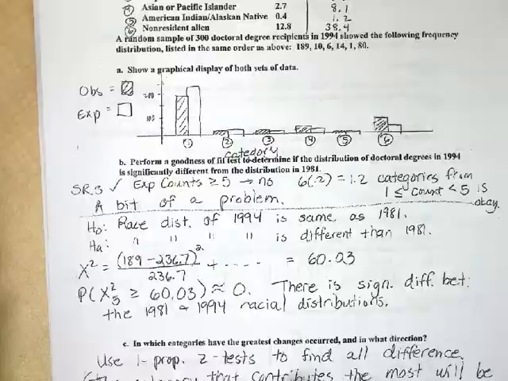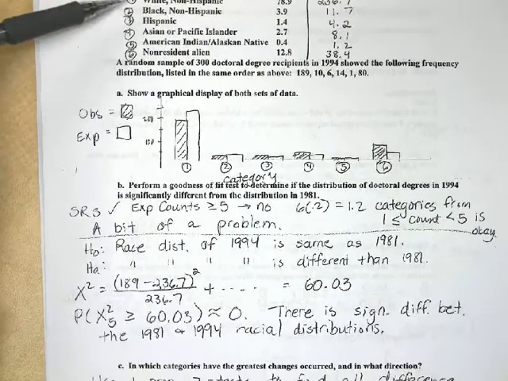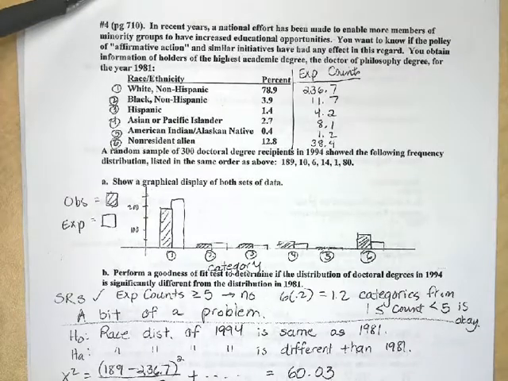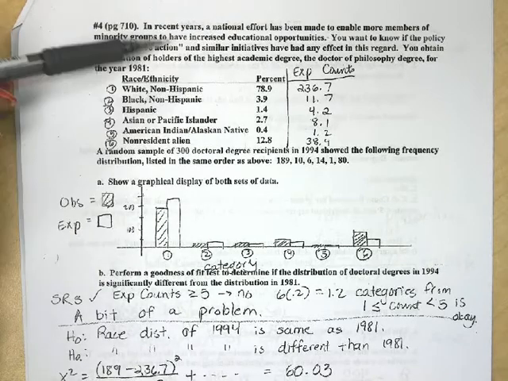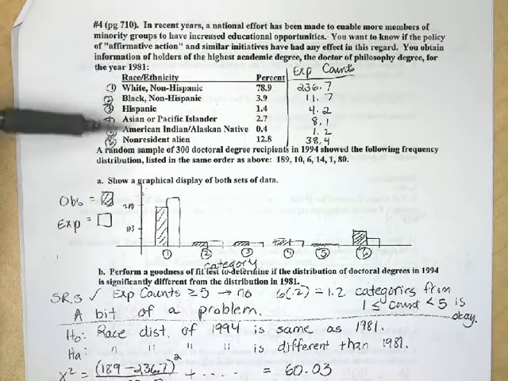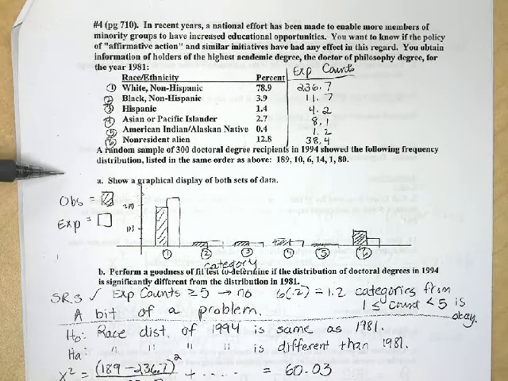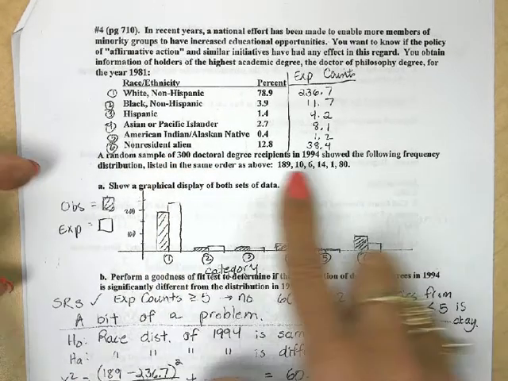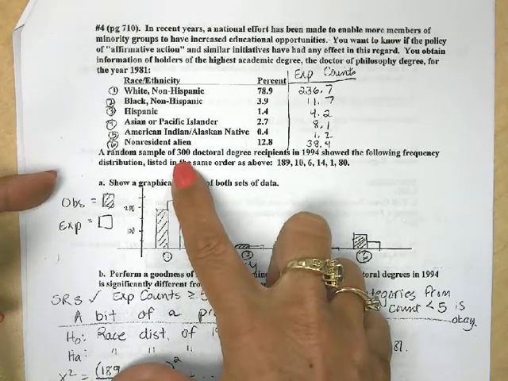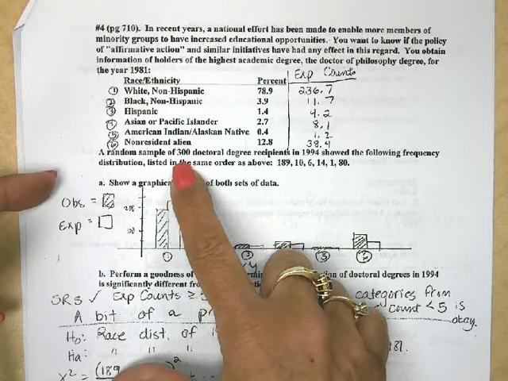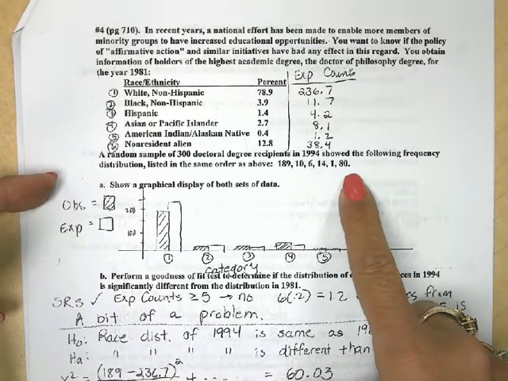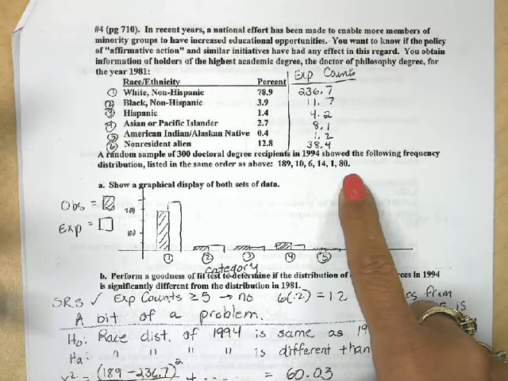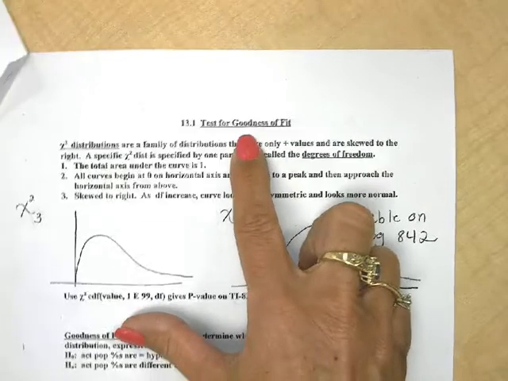Okay, so we have a situation in here that happens to be for 1981. You can read the information more clearly. But for 1981, these were the percents of people who were getting a PhD that year in the different ethnic groups. And then they wanted to see if in 1994 they took a random sample and found out that 300 PhDs from these ethnicities came out with these numbers. So we're trying to find out again, does this model fit? This is called goodness of fit. You'll notice on the front page, this is called the goodness of fit test. So does the model fit?